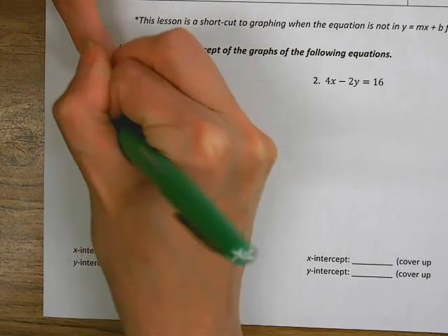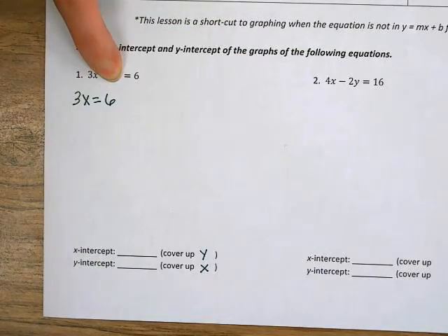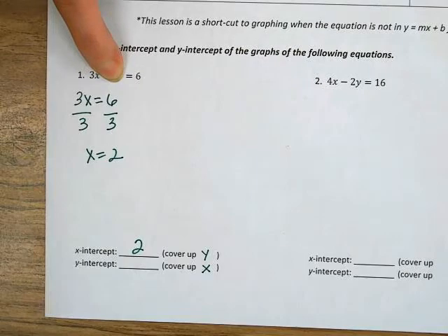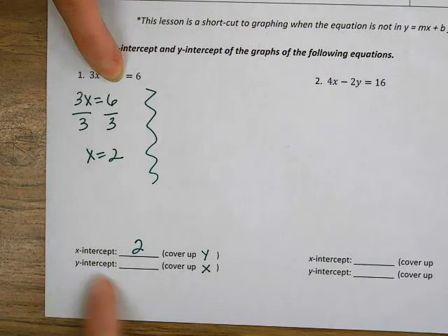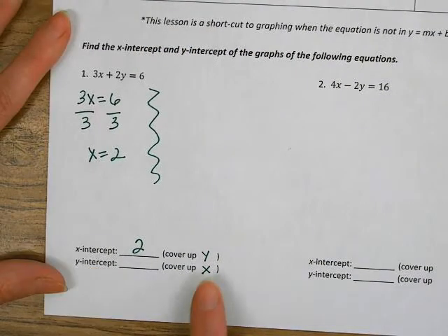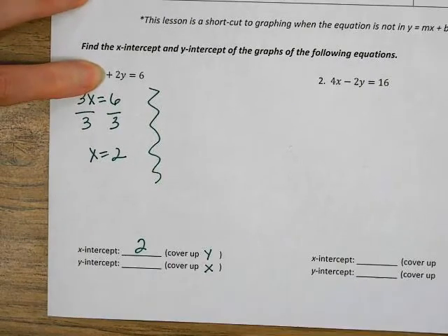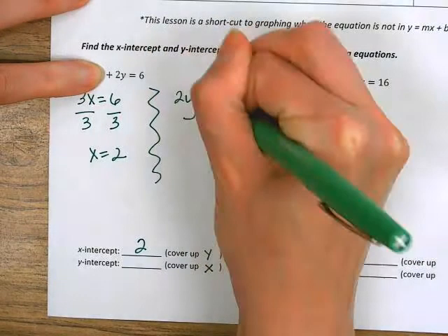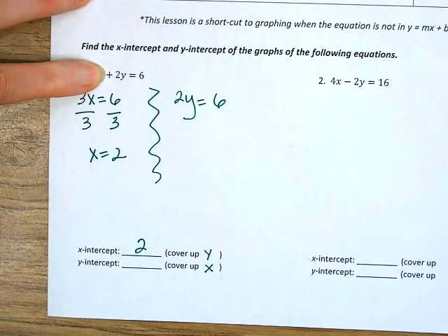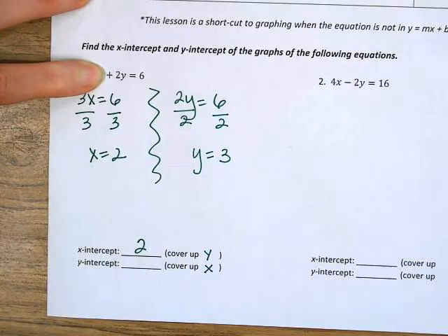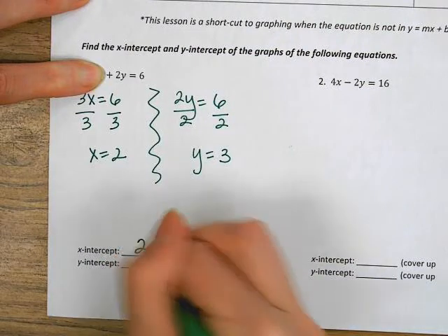So you're going to write out, well, 3x equals 6. And you guys can solve for x. So divide by 3, divide by 3, so x equals 2. So the x-intercept's 2. Okay, now on the reverse, if you want to find the y-intercept, if x is 0, you cover up the x term and you solve for y. All right, so we divide by 2, divide by 2. So y is going to be 6 divided by 2, which is 3. So the y-intercept is 3.